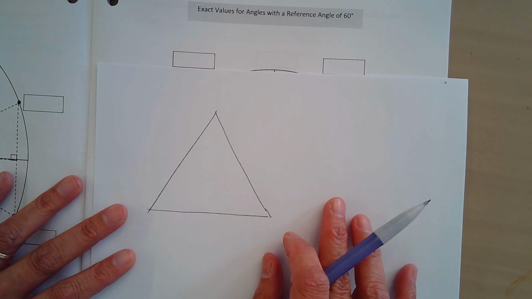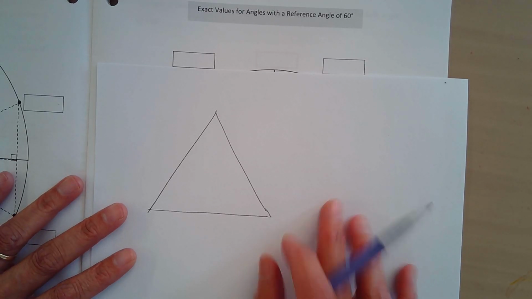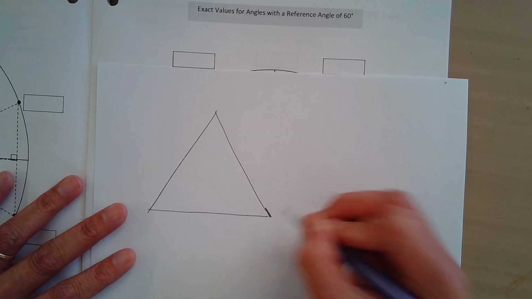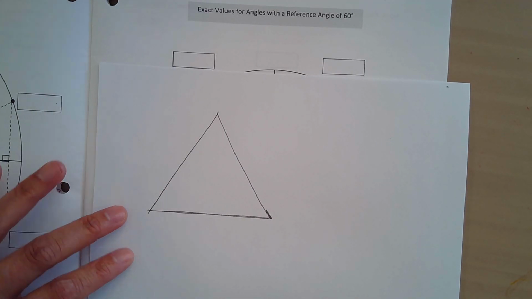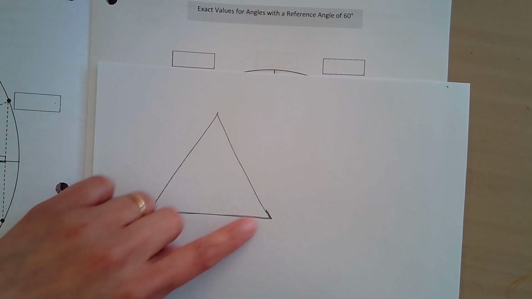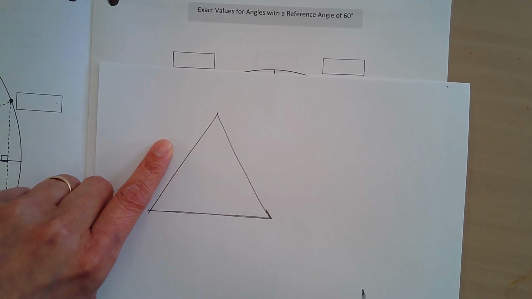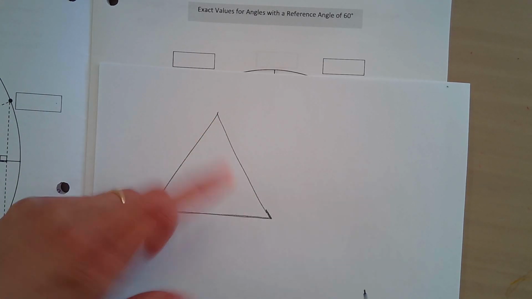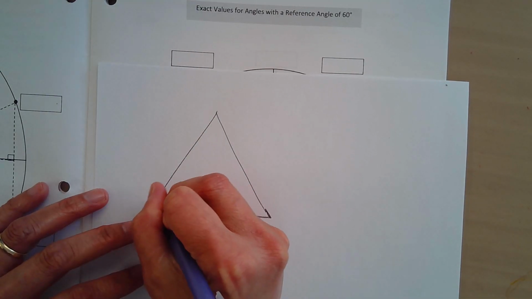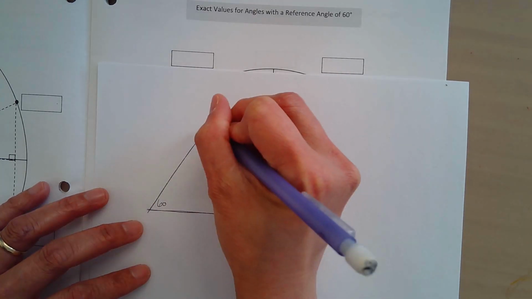Well, how big are those angles? 60 degrees. Okay, in our previous life we learned that the sum of all the angles in a triangle is 180. Well, if they're all the same angle, then it's going to be 180 divided by 3, so it's going to be 60, 60, 60.